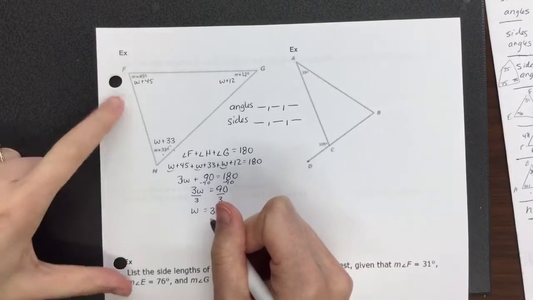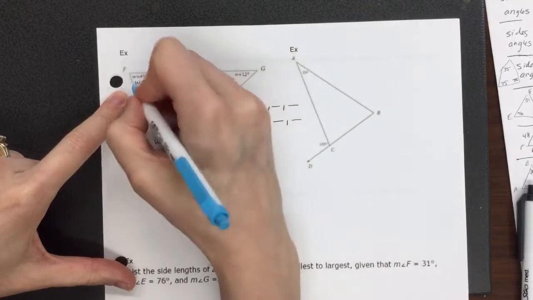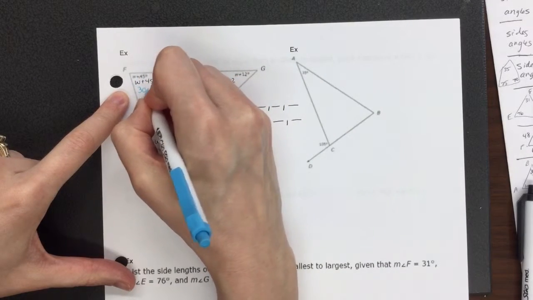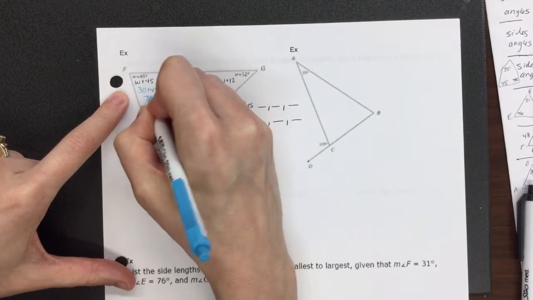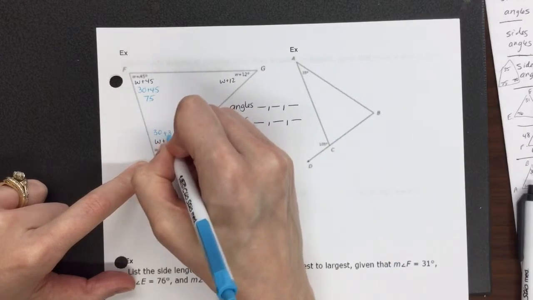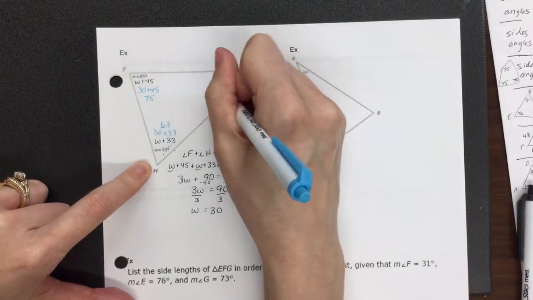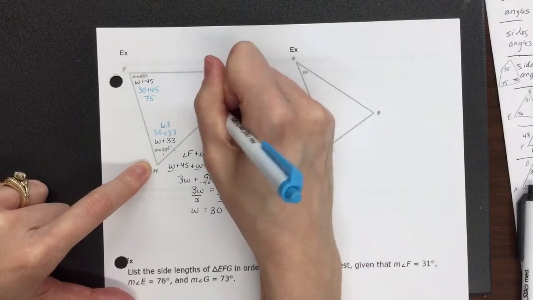So now that we know W, we can take W and put it in for each of the angles. So we've got 30 plus 45 will give us 75, and then we've got 30 plus 33 is going to give us 63, and then 30 plus 12 is going to give us 42.